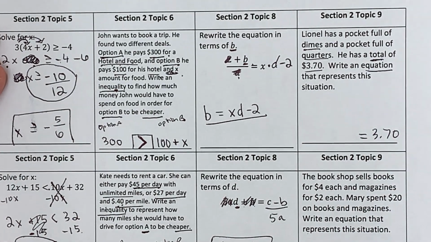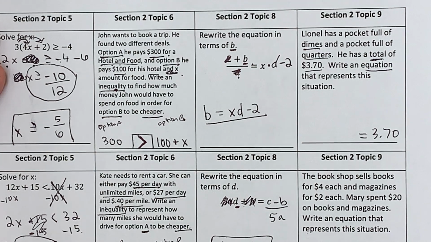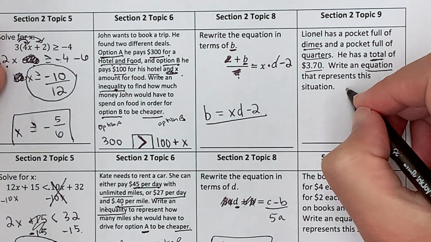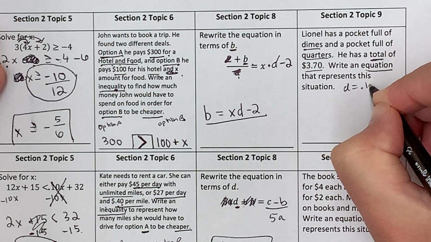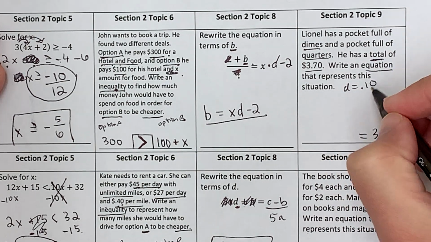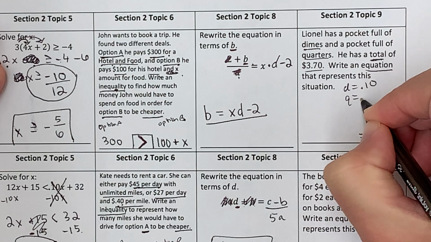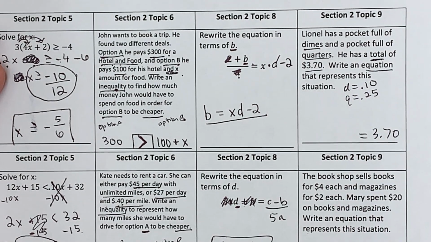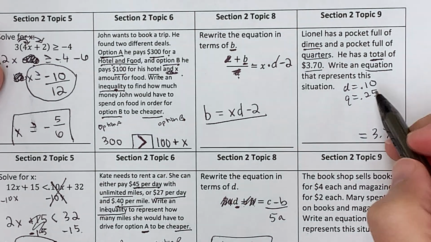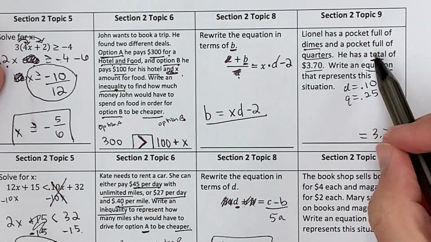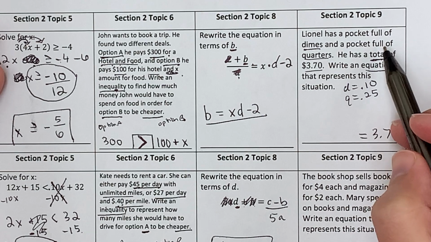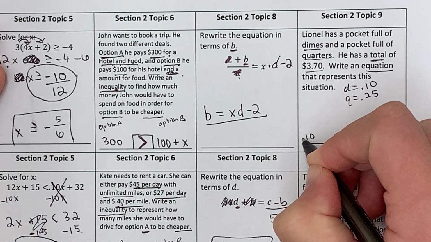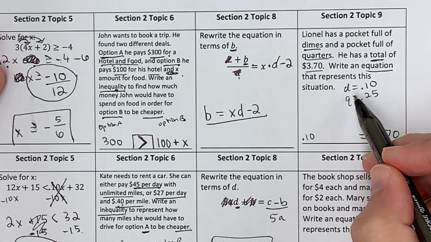And now this one's a little tricky because it doesn't really give us the other numbers, so you kind of have to think about it. Well, I know that a dime is 10 cents, and I know that a quarter is 0.25 dollars, right? So let's use those. So I know how much a dime and a quarter are worth, but I don't know how many he has. So we're going to use 0.10 to represent the amount of money that you get per dime.